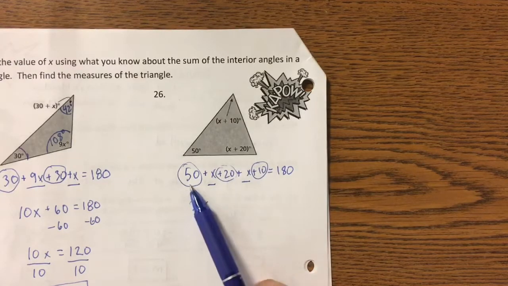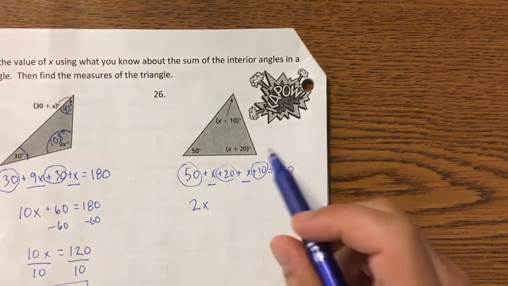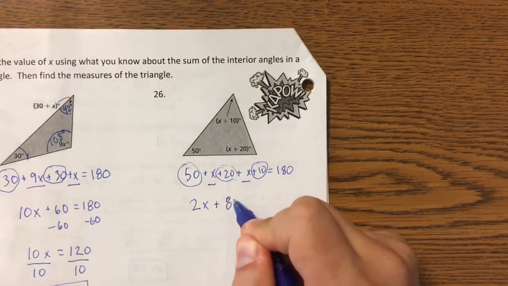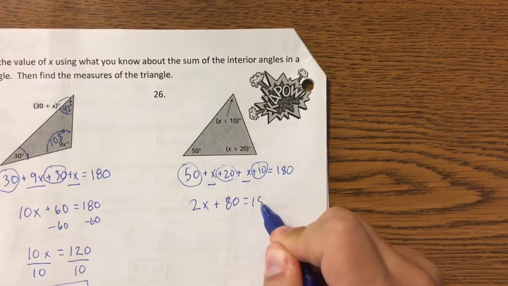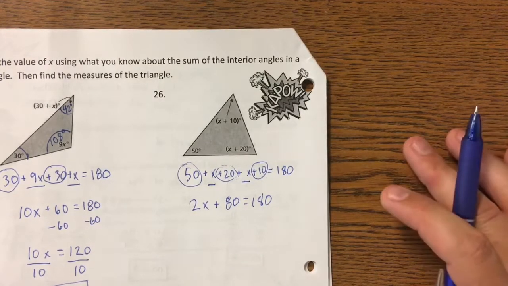We got 50 plus 20 plus 10. So that's 70, 80. Oh, these have pretty nice numbers too. These are working out pretty nicely. Yeah. Doesn't look like we're going to end up with any fractions or anything like that.